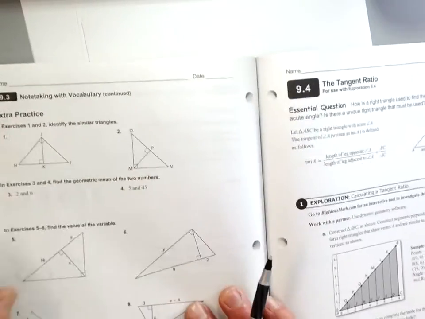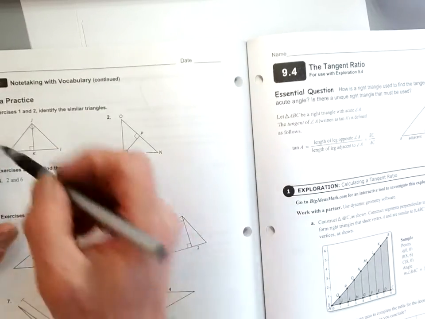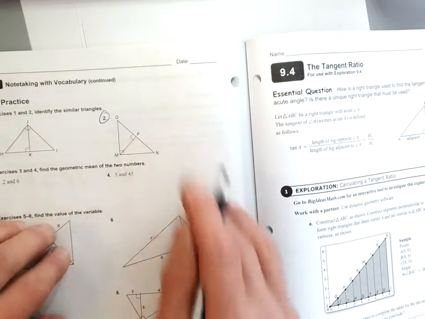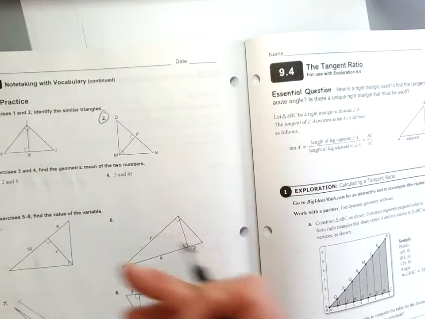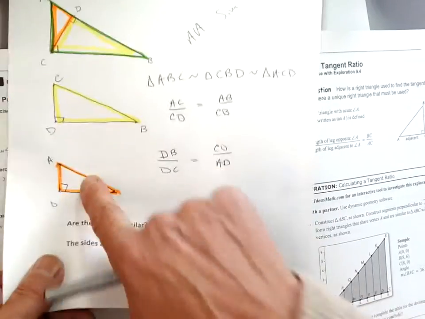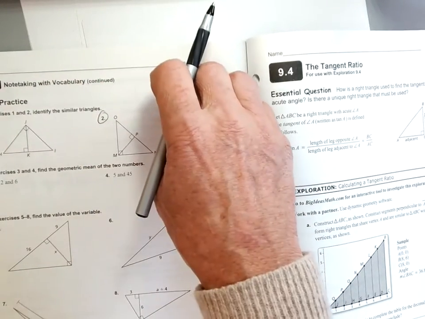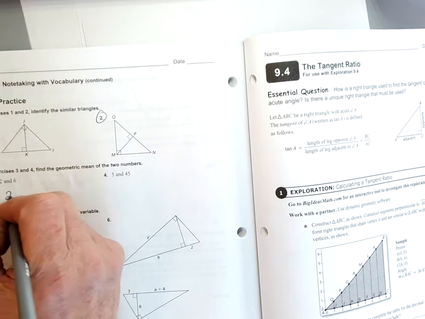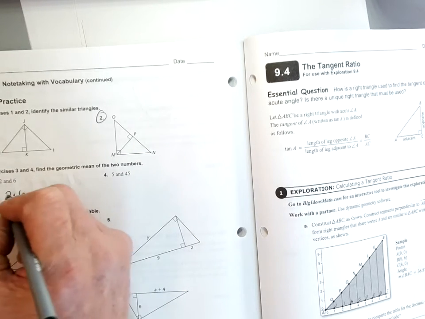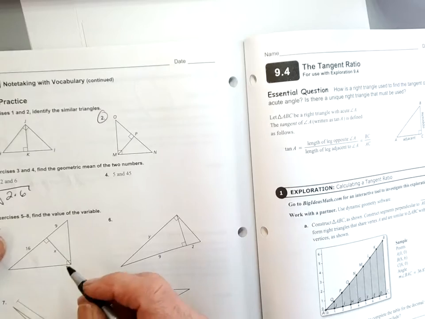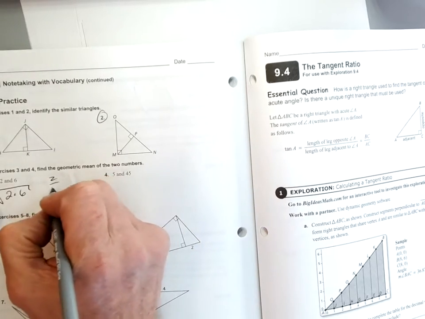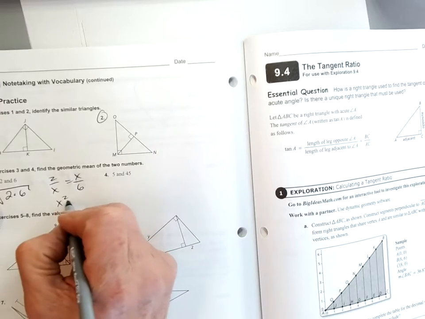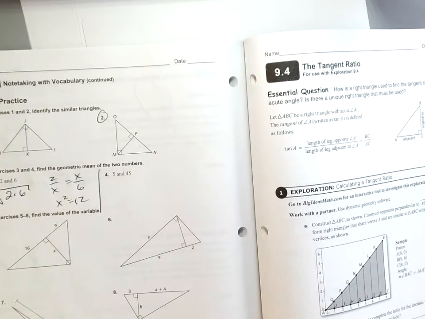So in your homework today, first of all, number 1 and number 2, I want you to just draw out the three triangles. Just redraw them like I did and put them side by side. The geometric mean is simply 2 times 6, and you take the square root of it. That's the geometric mean, because it's like 2 over x equals x over 6, and you'll get x squared equals 12. That's how you do a geometric mean, okay?